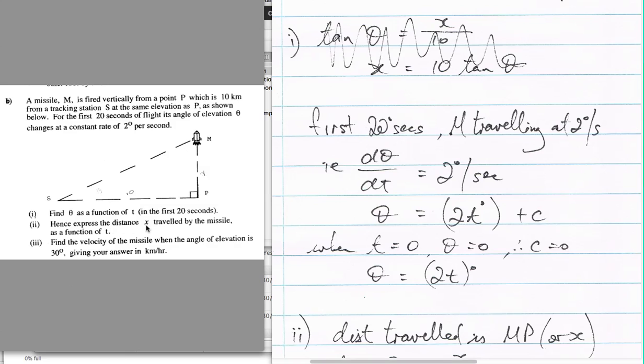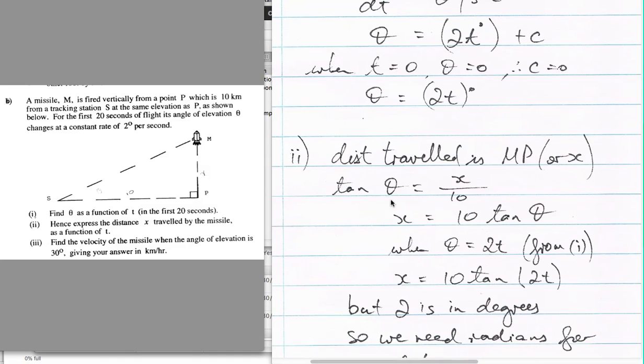Hence, express the distance travelled by the missile as a function of t. Now distance is this bit here, which is x. We've got an expression for theta, and we've got this distance here of 10, so I'm going to use a tan ratio to start this. So tan theta equals that, and we get that expression. And when theta equals 2t from part 1, I can substitute that in, because again I'm asked to find it as a function of t. So I get x equals 10 tan 2t.